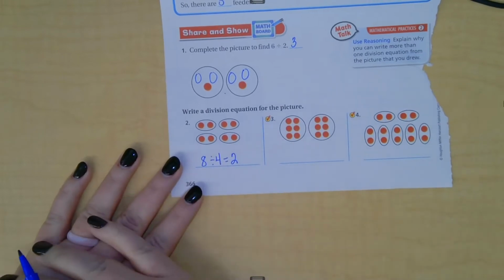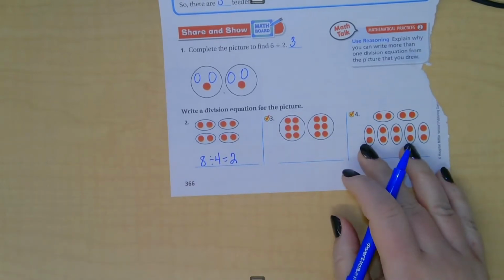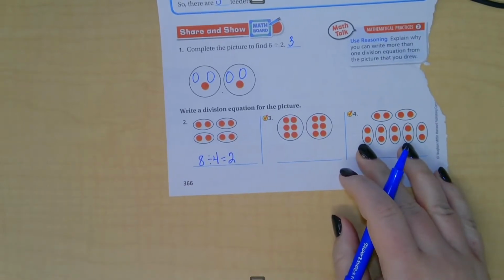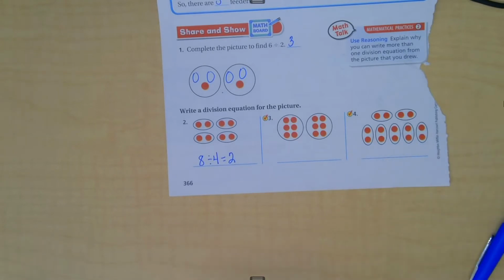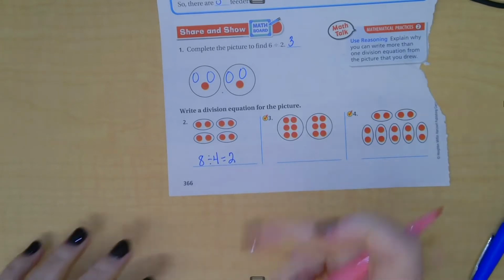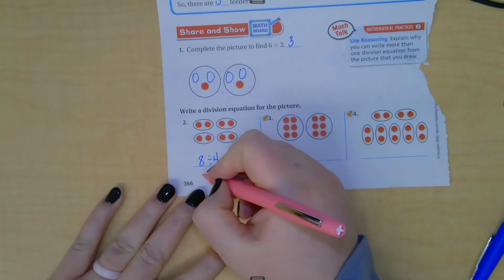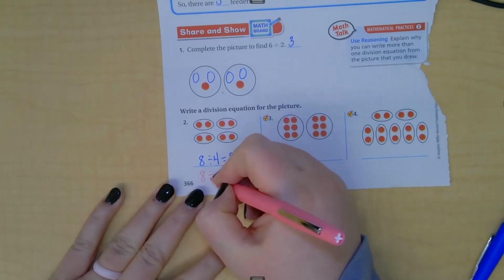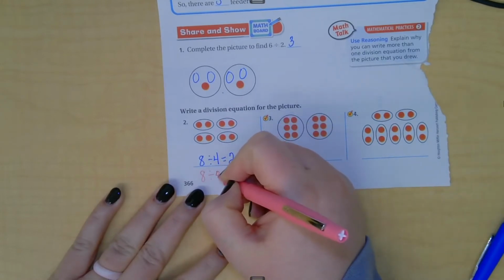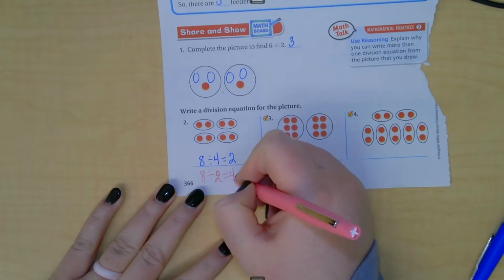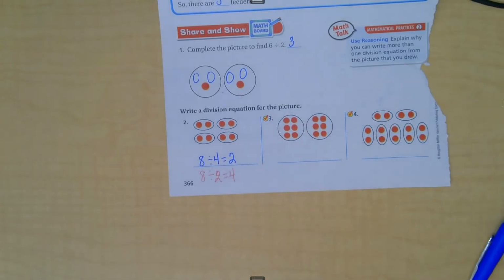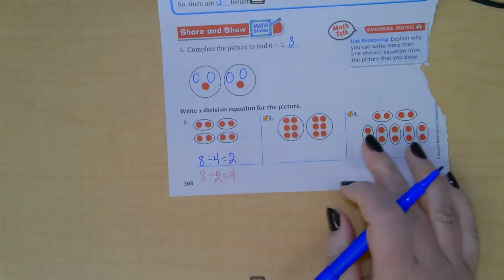2. But there's another way that you can write it. More than one way is acceptable. You also could have said, let me grab a different color, 8 divided by, whoops, I started to write 4 again, 2 equals 4. Both of those would work. Either one. Okay? Remember, they're in the same fact family.